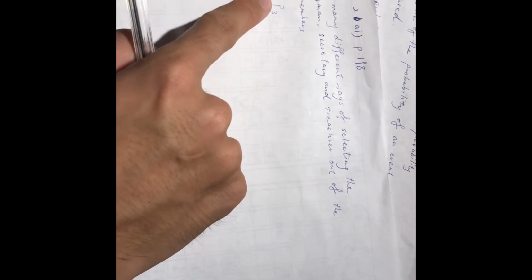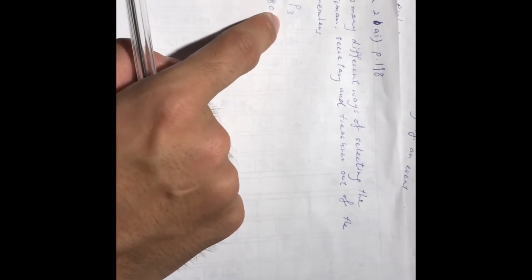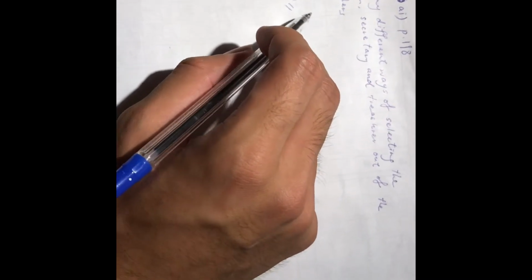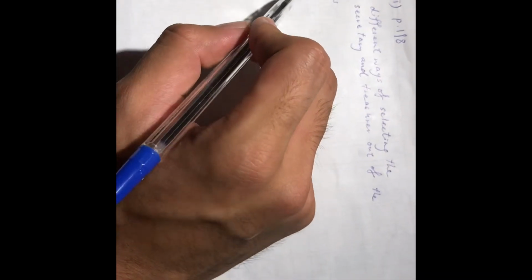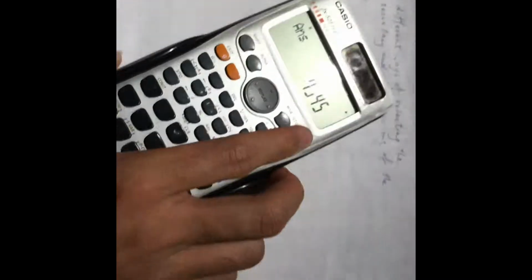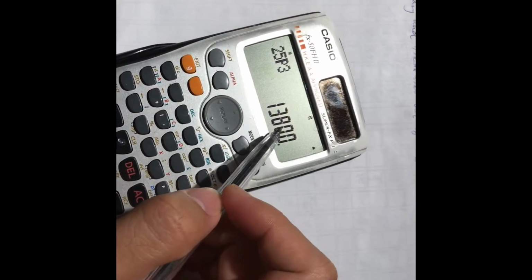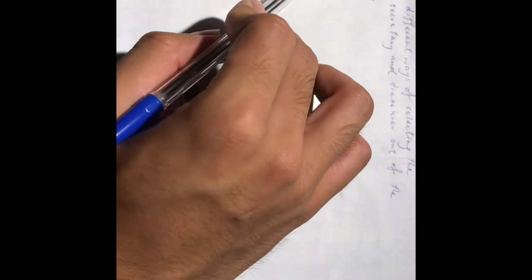Next, we will be talking about question 2A1, page 198. The question is, how many different ways are there of selecting the chairman, secretary, and treasurer out of the 25 members? It will be 25P3, because there are 25 members and we have to select them one by one, which means that the order is important in this question. Therefore, we will be using permutation instead of combination. Therefore, it is 25P3, which is 13,800.